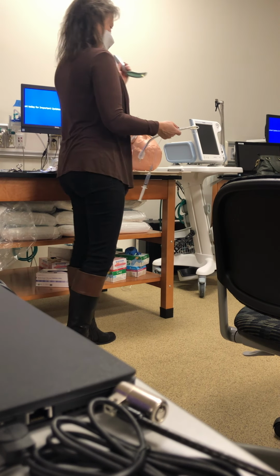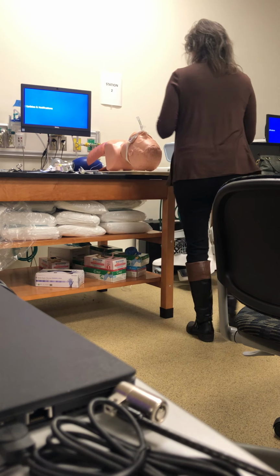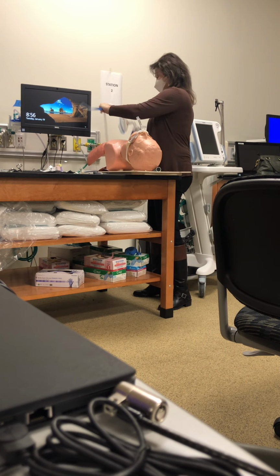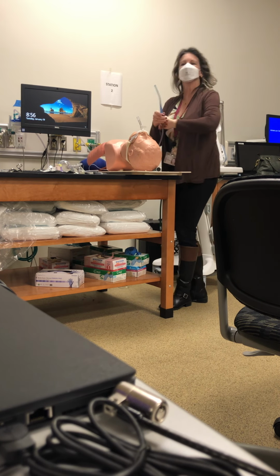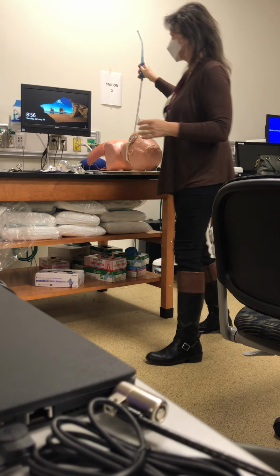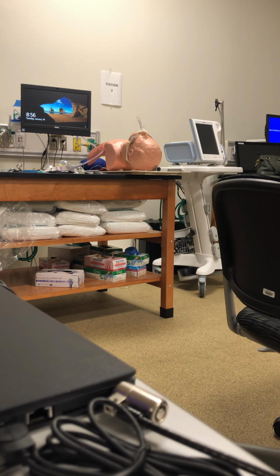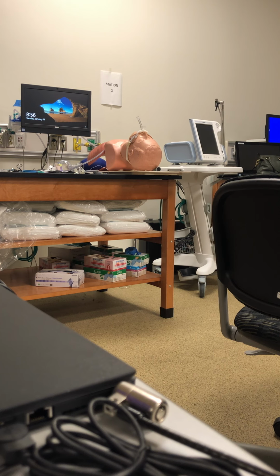So now I've got this, I've got my suction ready. And what should my suction be set at? What's normal suction pressure? And you want it on regular, not intermittent. 120? What's the range? 150, right? 120 to 150. So I'm at 140. Am I good? You want to check your suction.